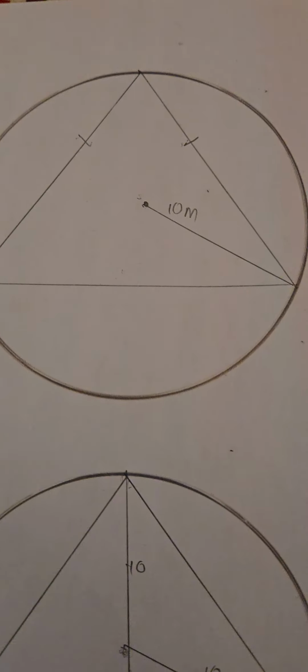Now onto this question. We want to maximize area. The formula for area is half times base times height of a triangle. So I've just drawn a diagram, and I let the height equal h because we don't know what it is yet. We know the radius is 10, which means this little bit here is h minus 10.